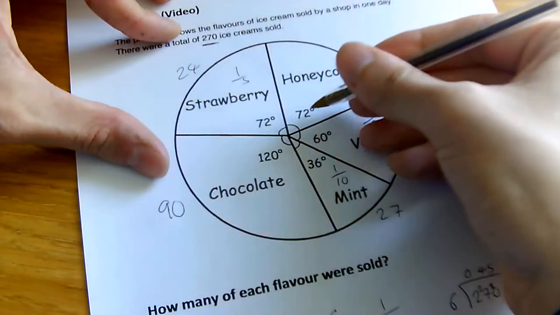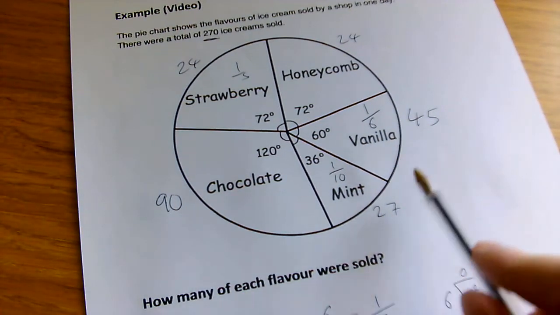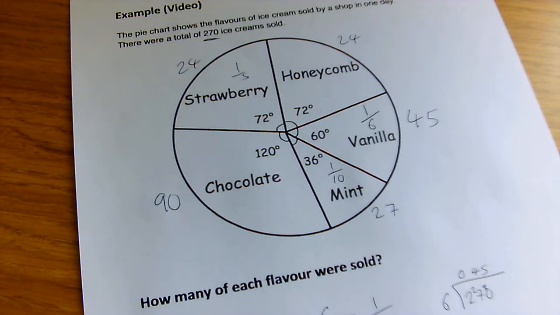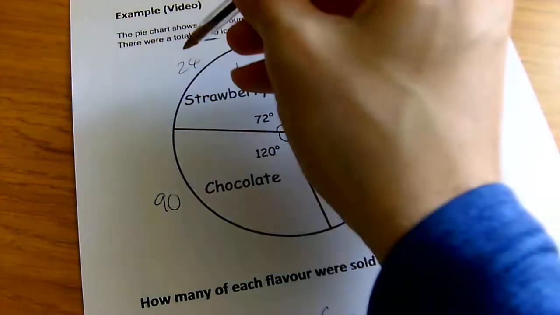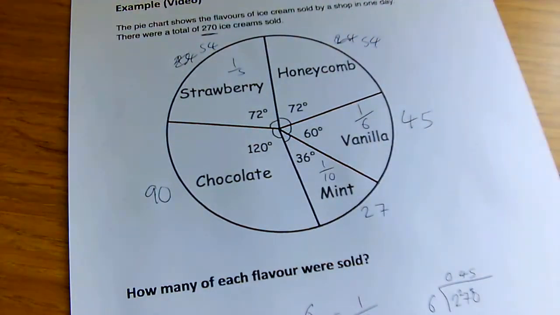And it will be the same for this one, won't it? Because it's 72 degrees, so 54. A good check would be to just add these numbers up here, just to make sure they do actually add up to 270. And if you do that, you will see that they do indeed add up to 270. Good thing to check your work. There you go. It's a good example of that. It wasn't a deliberate mistake, but now it's corrected.